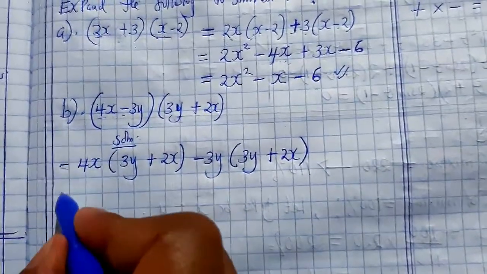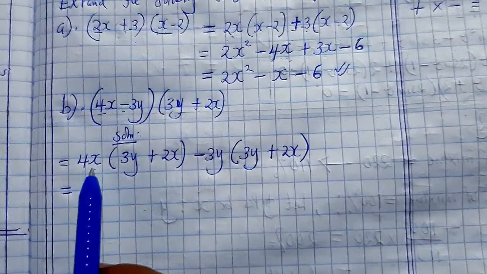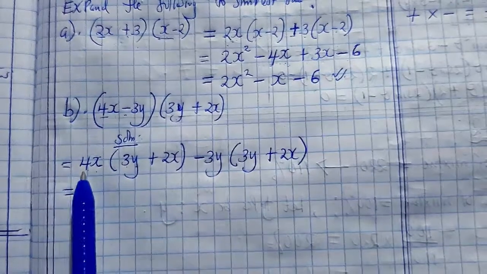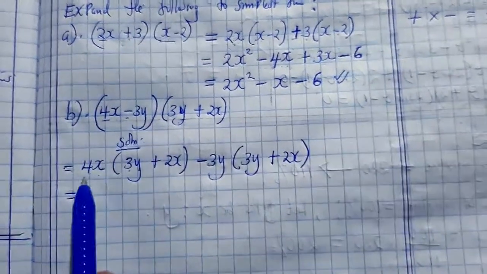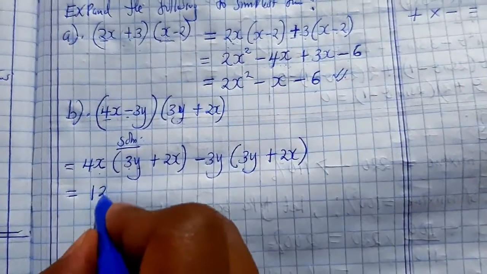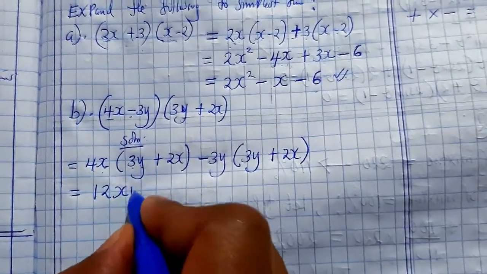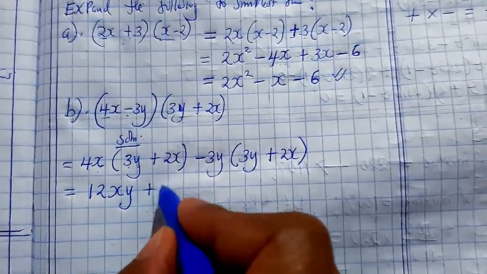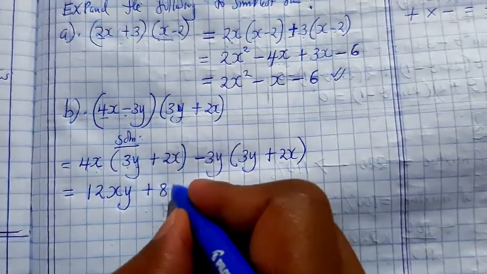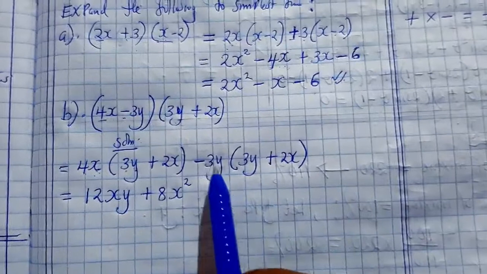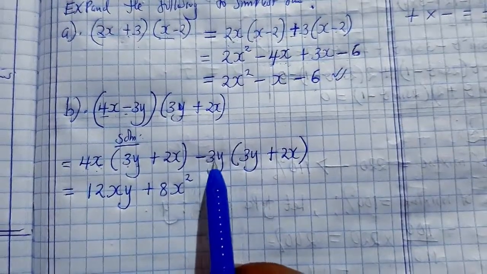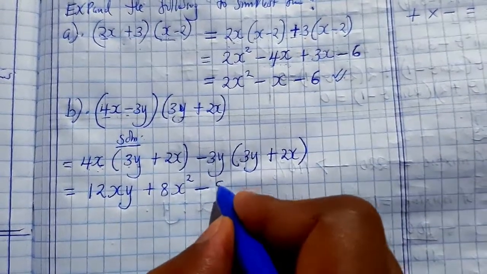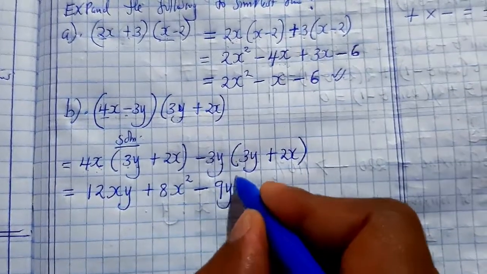Now, to expand this one, we open the brackets, so we have 4x times this. In this case, x and y are not like terms. 4 and 3 can be multiplied, so we multiply 4 and 3, which gives us 12. x and y cannot be multiplied, so we have xy. We come to this one now. 4 times 2 can be multiplied, which gives us 8. Then x and x, when we multiply, give us x squared. We move on to the other part, which is negative 3 times positive 3. Negative times positive gives us negative 9. Then y and y give us y squared.